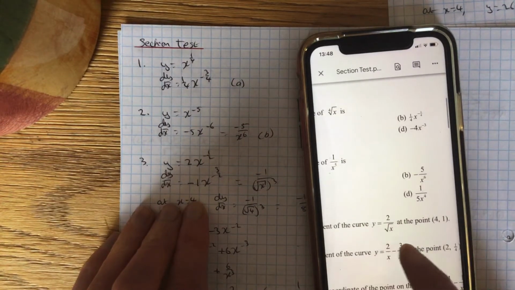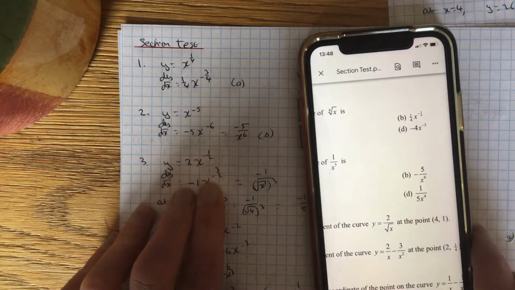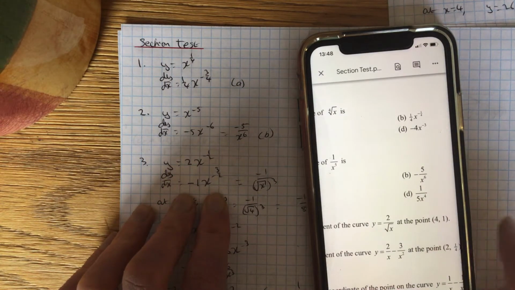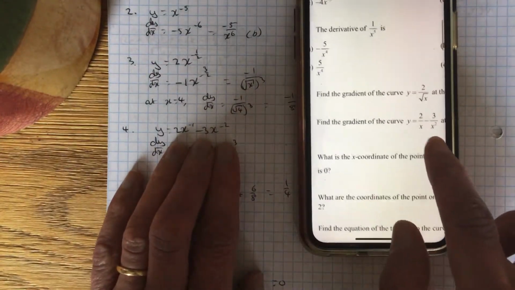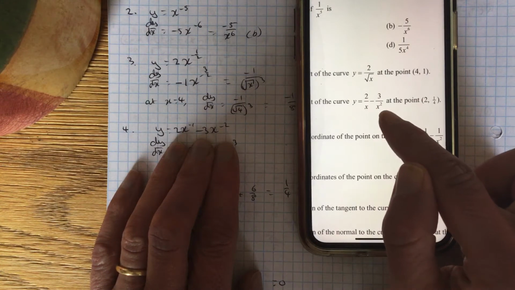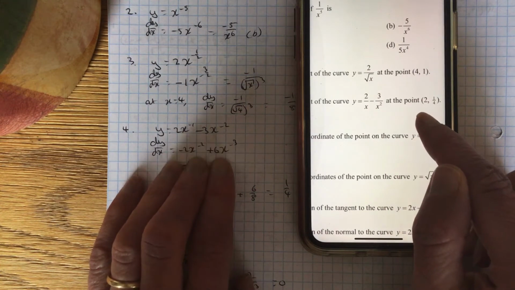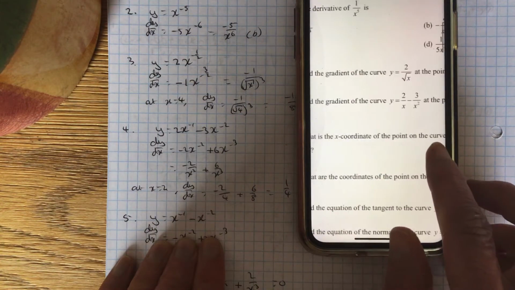Number 3, find the gradient of this curve. So that's x to the half on the bottom, bring it up, x to the minus a half, then differentiate it. And you're told that x is 4, so differentiate it and put in x equals 4. Number 4, bring your x up, so it's 2x to the minus 1 minus 3x to the minus 2, then differentiate it, and then put in your x equals 2 point.